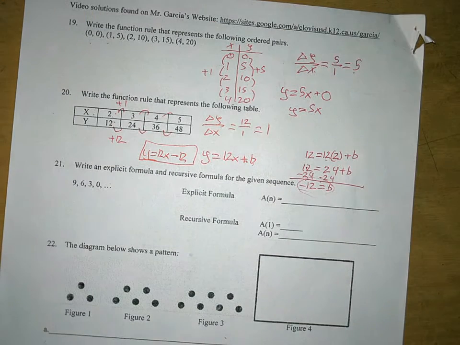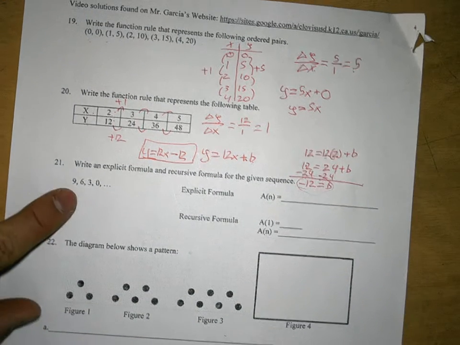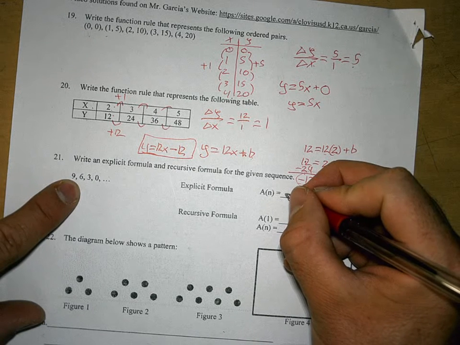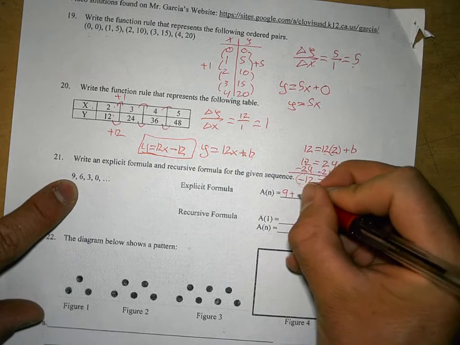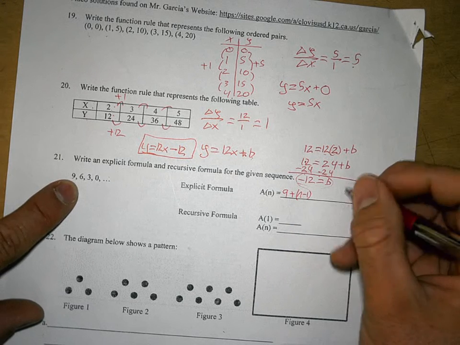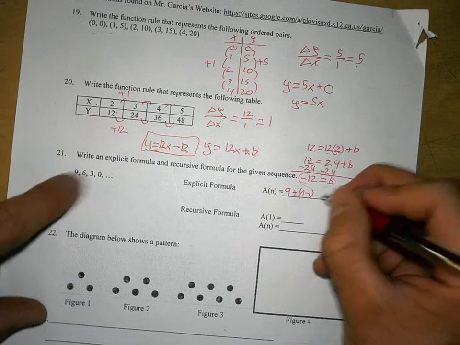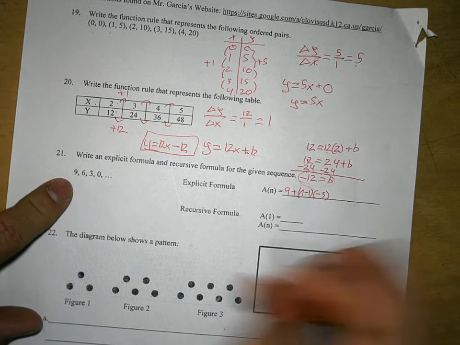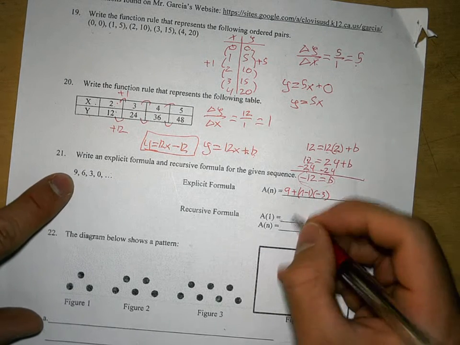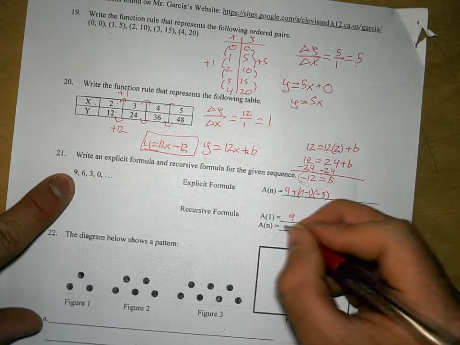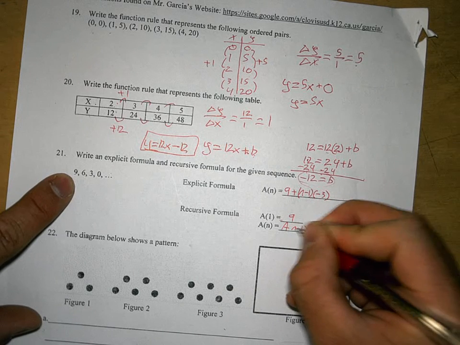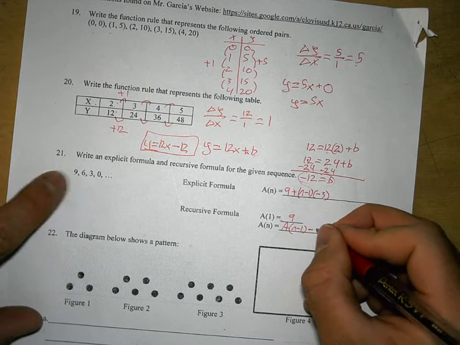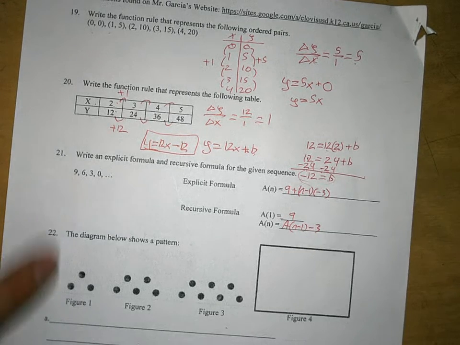Okay, write the explicit formula and recursive formula for the given sequence. So my explicit formula, a of n equals my first term, 9, plus n minus 1, times the difference, which I can see that it is subtracting 3. So times negative 3. My recursive formula, the value of my first term is 9. I get a of n minus 1 plus or minus the difference, depending if it's decreasing, and in this case it's decreasing, so minus 3.